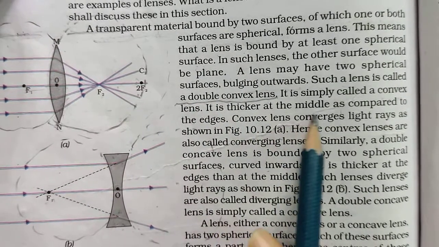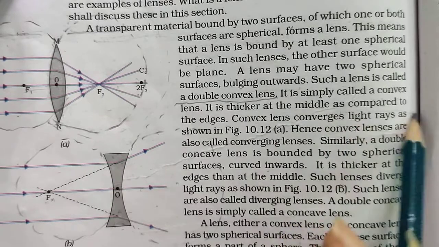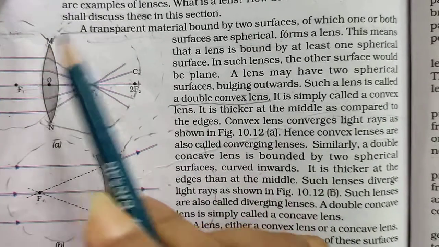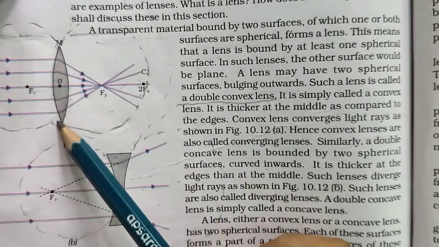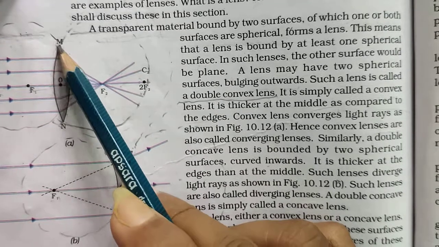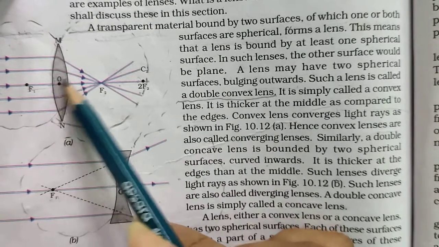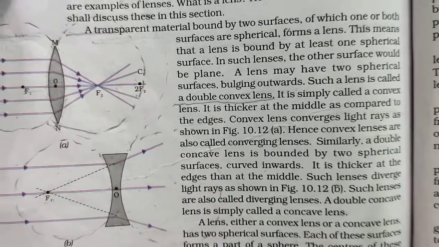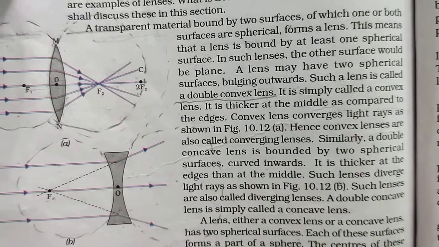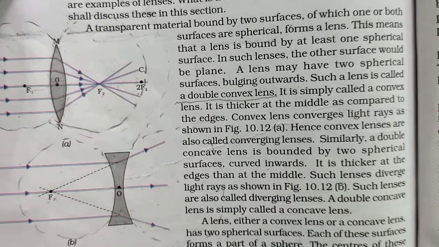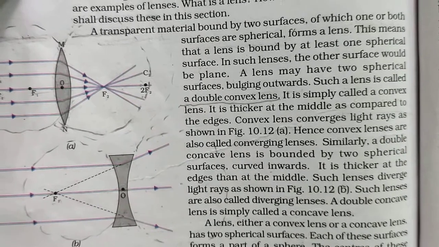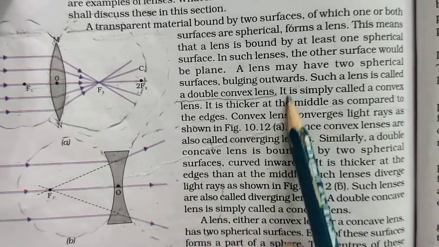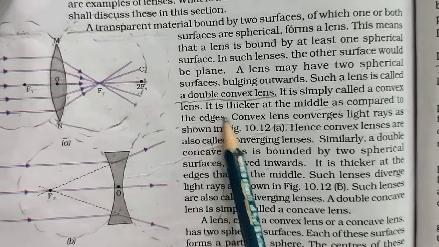It is thicker at the middle as compared to the edges. You see, at the edges it is not thick, it is thinner, but in the middle it is thicker. So this is one of the characteristics of a convex lens. You should remember it while comparing convex and concave lenses in their characteristics or forms. So it is simply called a convex lens.